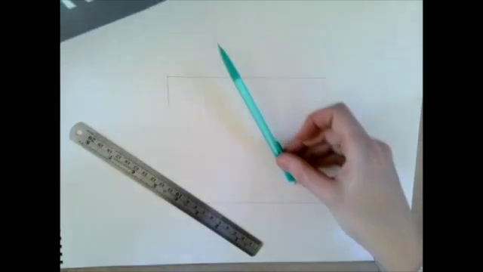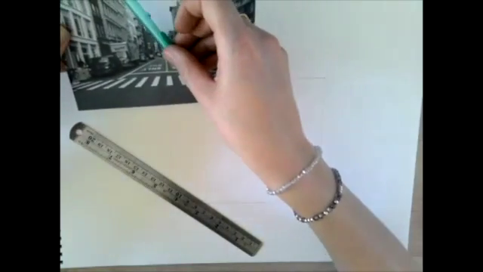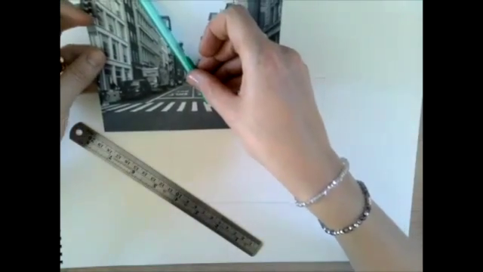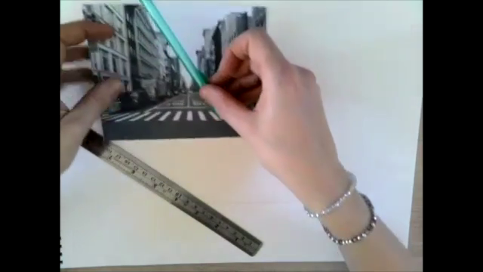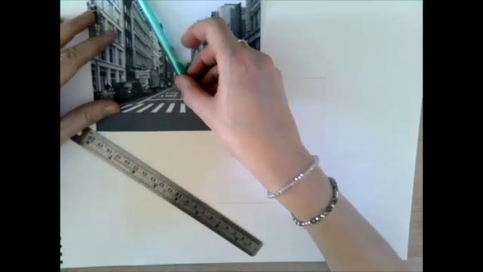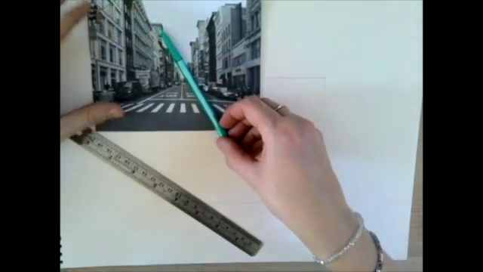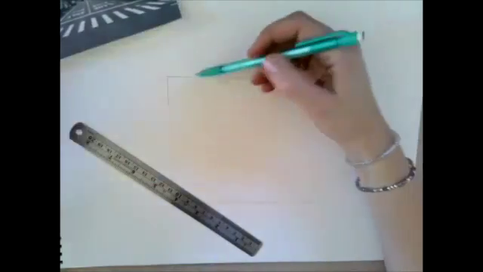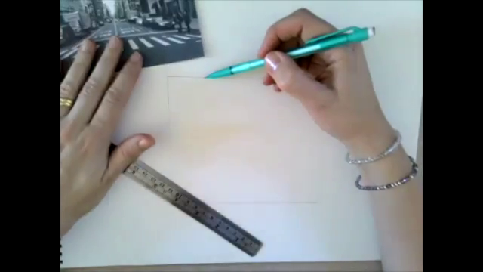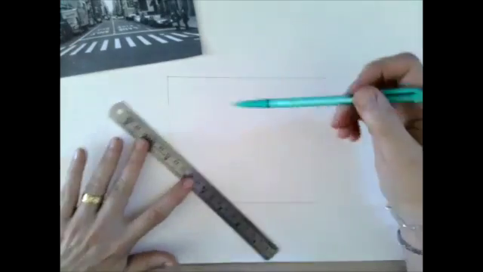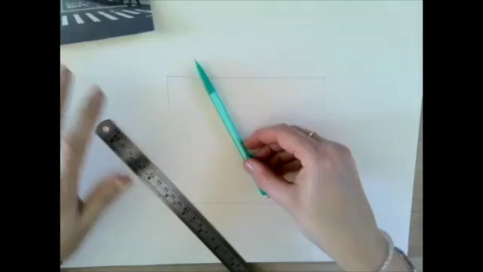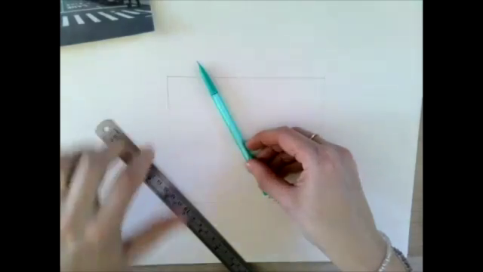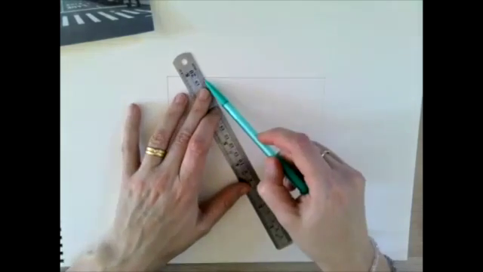So all you need to do is estimate where that would be on your paper. This one here is quite an acute angle, isn't it? So I can almost just hold it here straight and go all the way down here. So we can do it from here, and we'll just estimate it. Okay, so that's my first diagonal line.